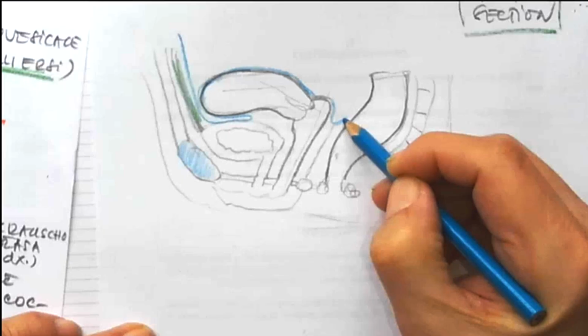And because we are drawing also the interior, we said that we are at the level of the Kohlrausch valve. We know that it's around 6 to 7 centimeters from the anus. This is what we remember.